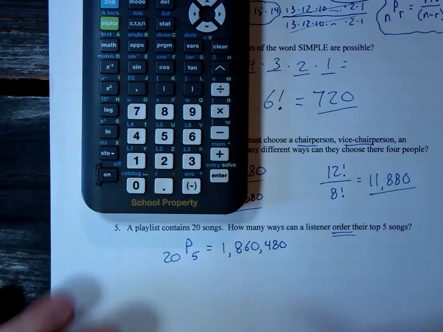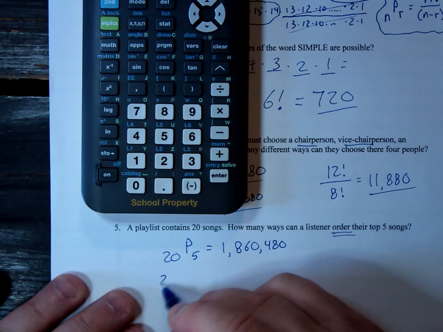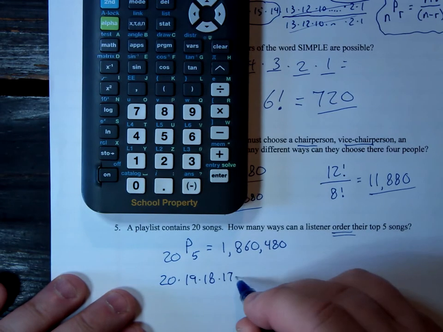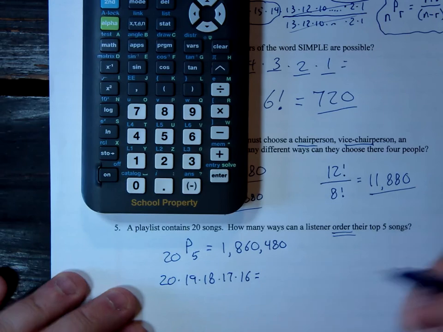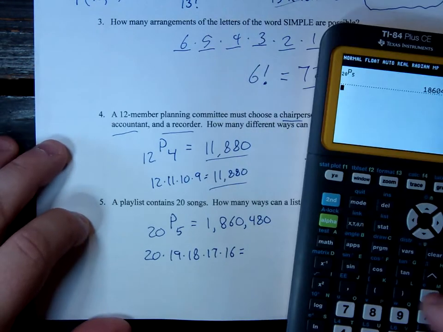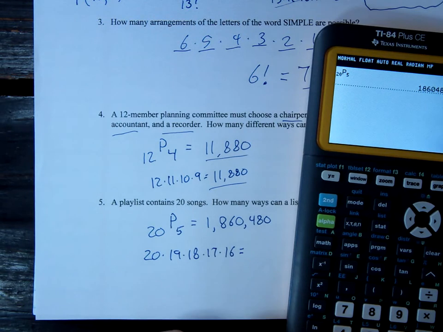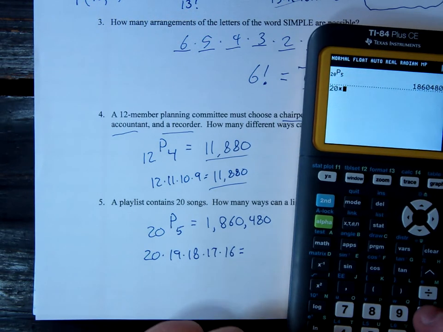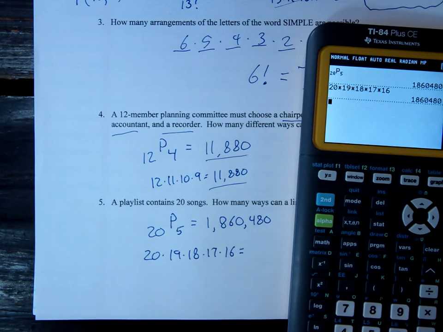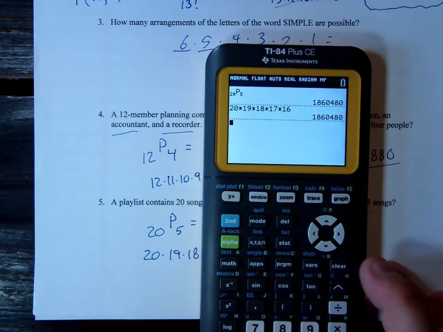Well, that's the same as 20, 19, 18, 17, 16. Starting with 20, multiply your first 5 numbers. So 20, 19, 18, 17, 16, and you get exactly the same thing.